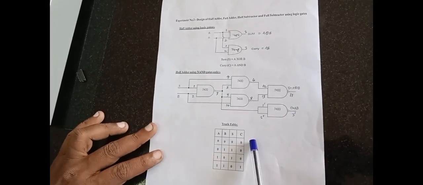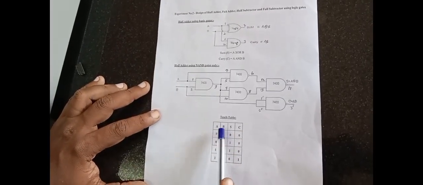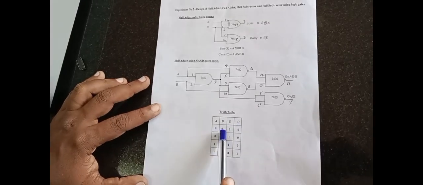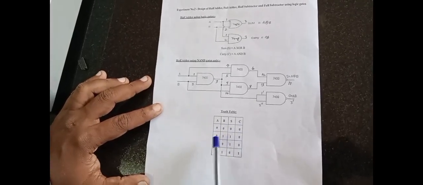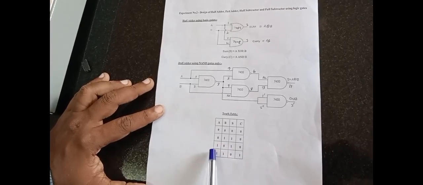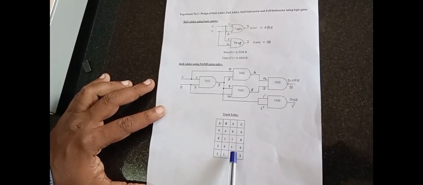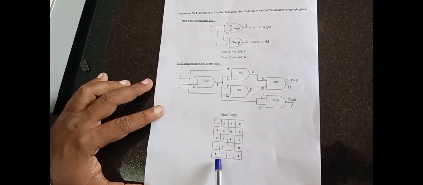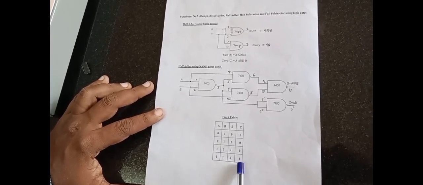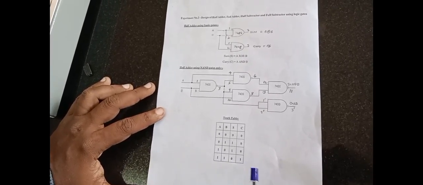So this is the truth table of the half adder. Here A and B are the two inputs, sum is the output and carry is also an output. Input 0, 0 means output is 0, 0. Input 0, 1 means sum will be 1, carry is 0. Input 1, 0 means sum will be 1, carry is 0. Both inputs 1, 1 means sum will be 0 and carry is equal to 1.